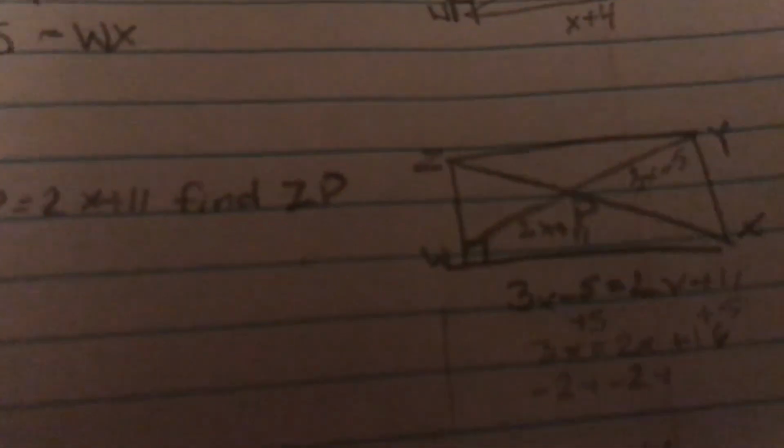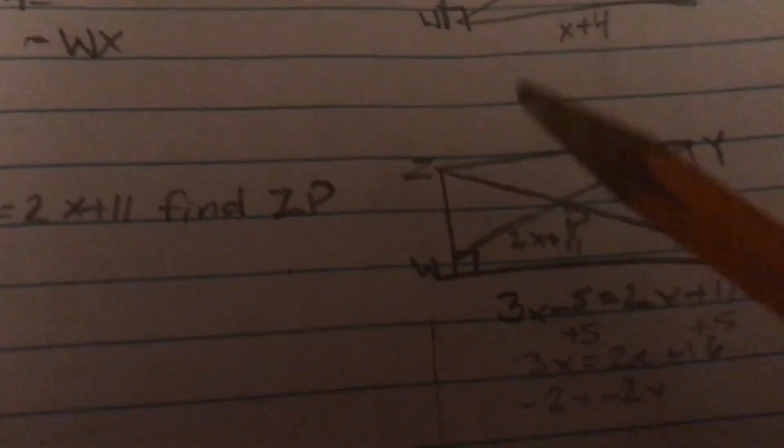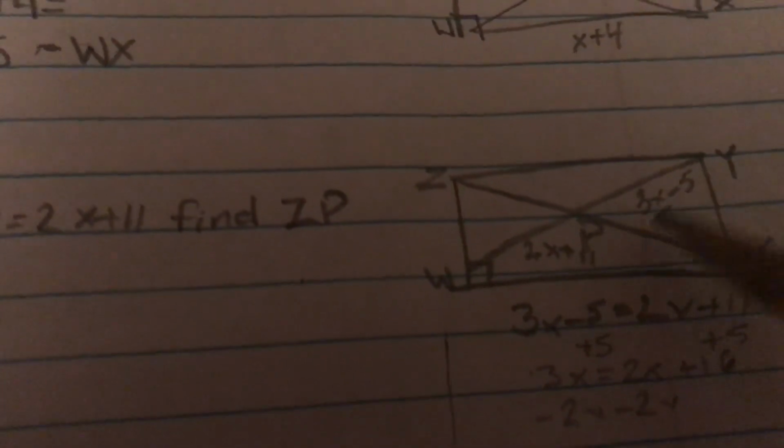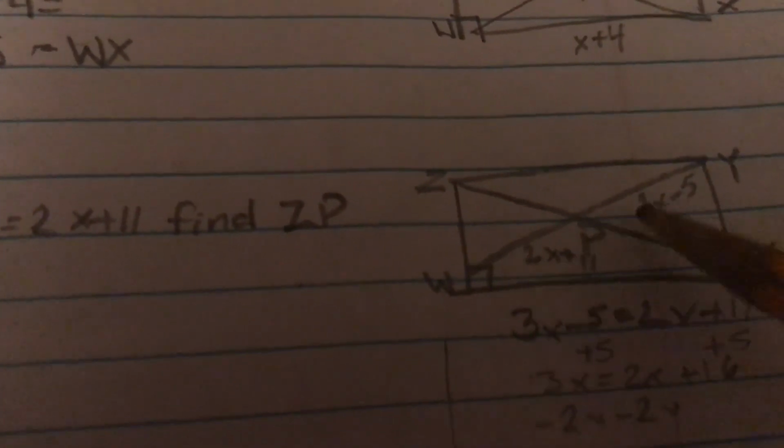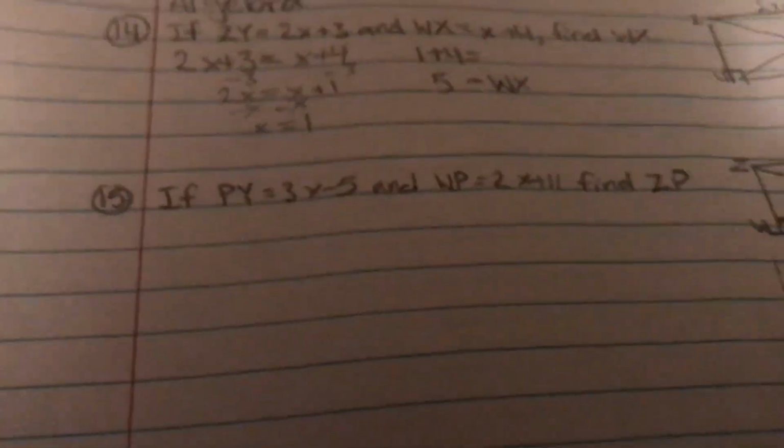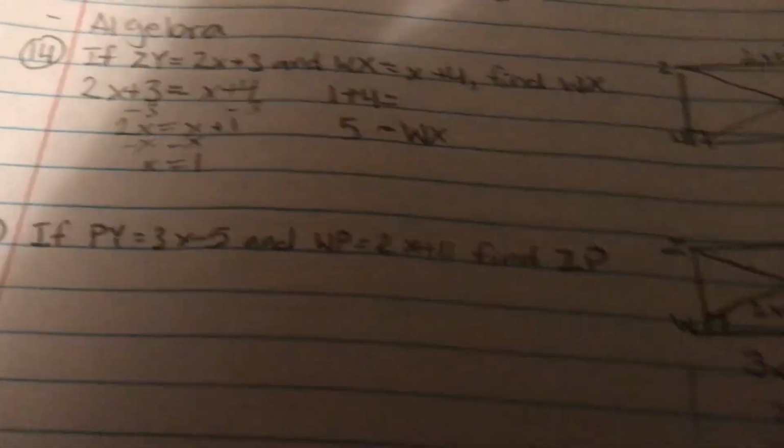But since this is asking for something similar to a side, it does not matter which one you plug the x into. But since it seems easier, I will put it into both. So here we go.